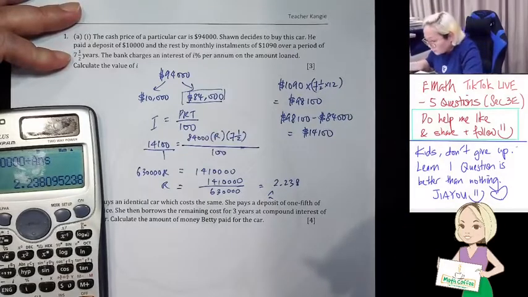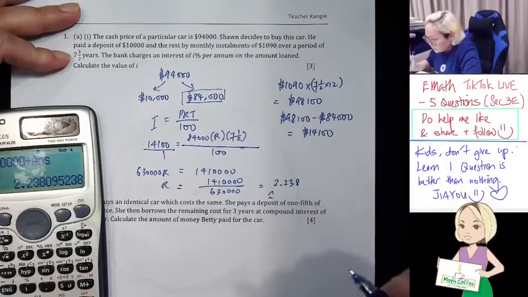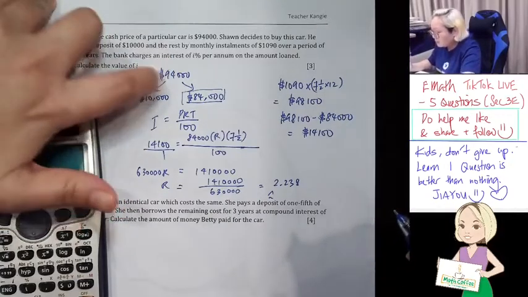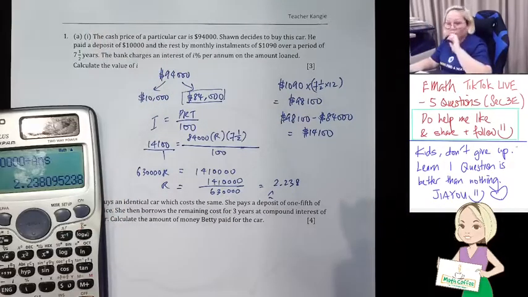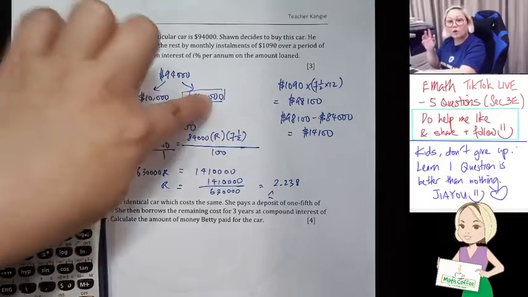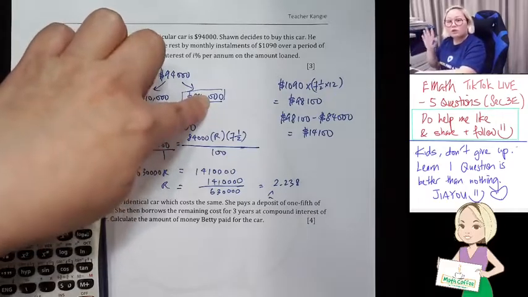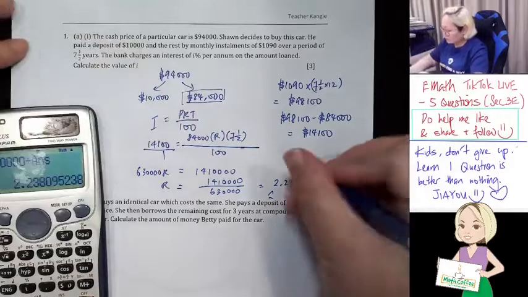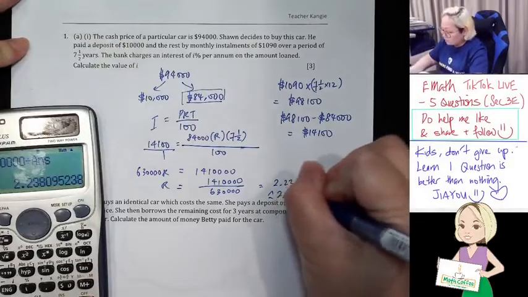Wait, principal is total amount minus deposit in general. Yes. Okay. Some places don't have to pay deposit. Then the full cash amount is the principal amount. But this one you already pay 10,000. So technically you only owe 84,000. So they can only base on 84,000 to calculate the interest. Okay. So round off to 3SF, 2.24%.